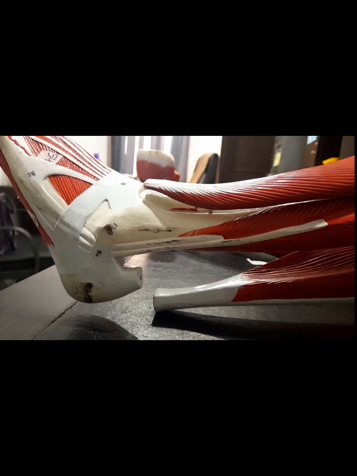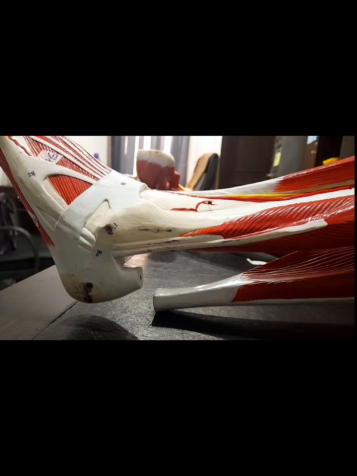This is the extensor digitorum. This one is the extensor digitorum muscle. So if I remove this muscle, as we've already discussed, this is the anterior tibial artery and the deep peroneal nerve.